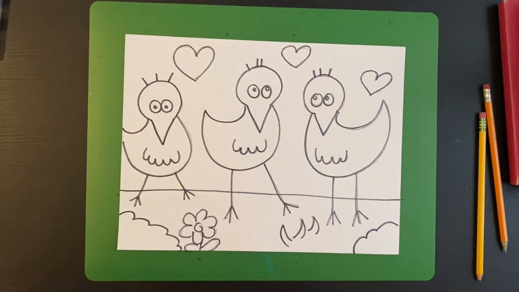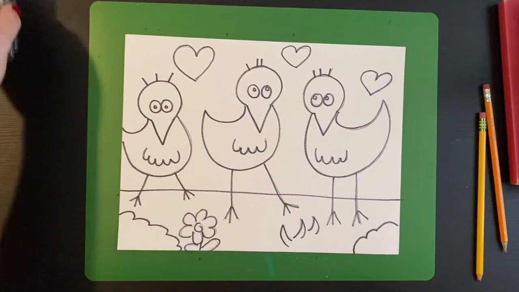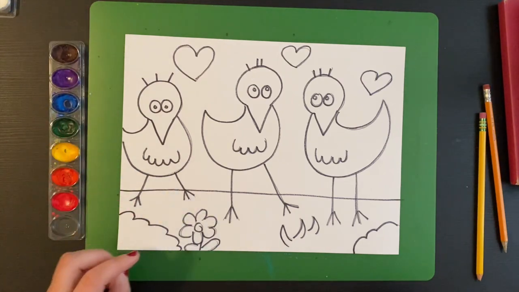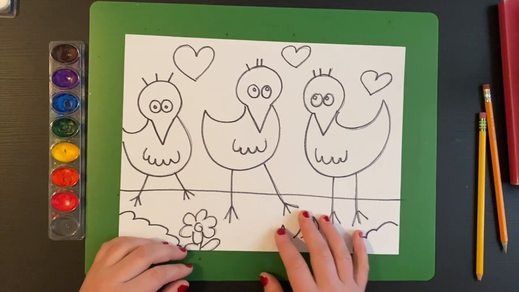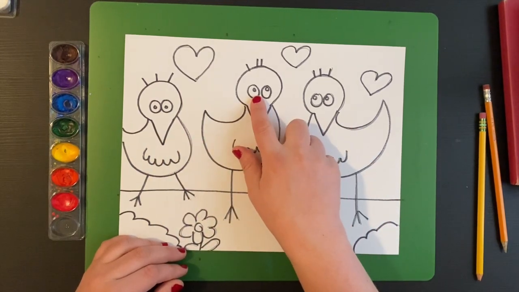At this point, I'm going to start to color. Now, you can use whatever materials you have at home. Miss Moosey is going to use watercolor, which is her favorite, and I'm also going to use crayons. Now, the only rule I'm really going to give you about coloring your birds is that you should pick one color for each bird and do not color in the eyes.